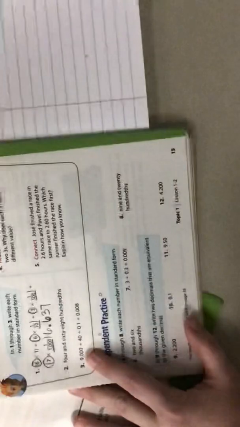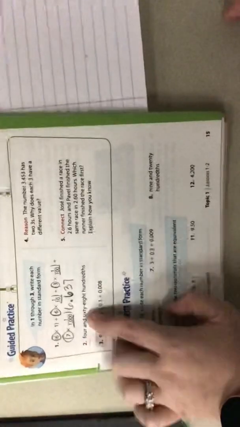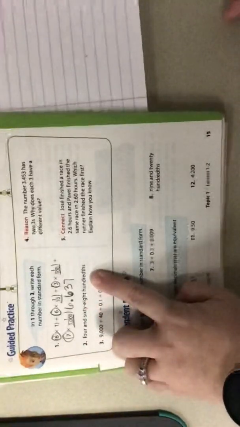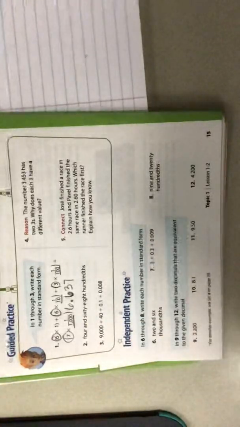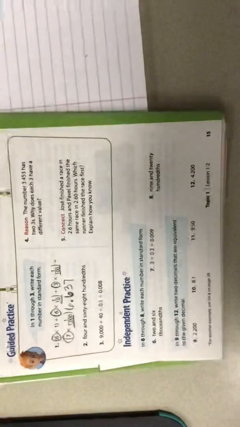So I can put a 7 there, and there's your number. Now let's talk about decimals with word form. So we have 4 and 68 hundredths. And in math is a decimal. Anytime you see the word and, I want you to think decimal.